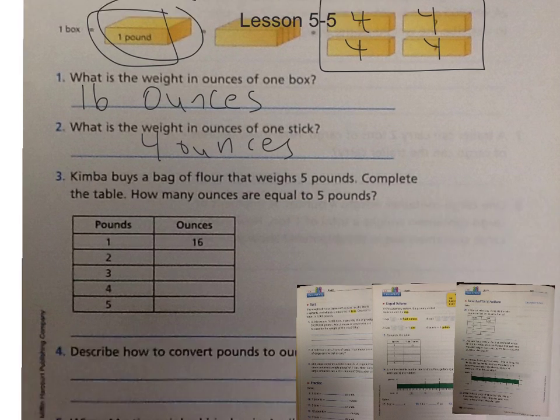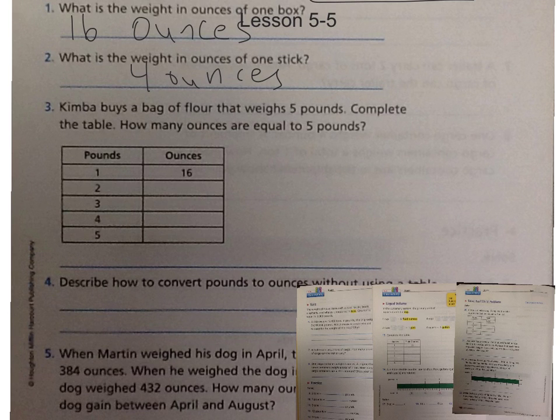Now let's go to a conversion table here. It says Kimba buys a bag of flour that weighs 5 pounds. Complete the table. How many ounces are equal to 5 pounds? Well, if 1 pound is 16 ounces, that means 2 pounds would be 32, 3 would be 48, 4 would be 64, and 5 would be 5 times 16, 80 ounces. So the answer would be 80 ounces.